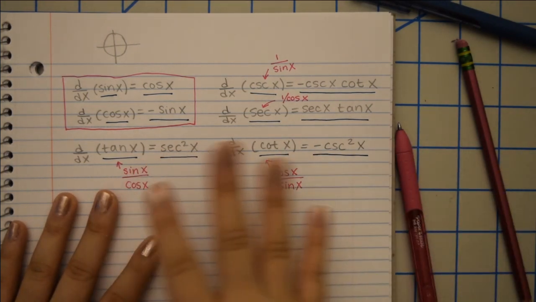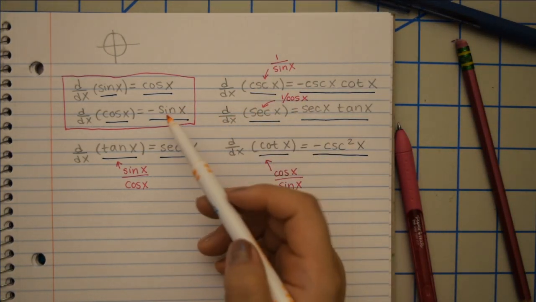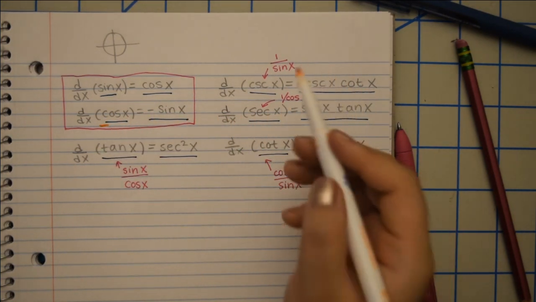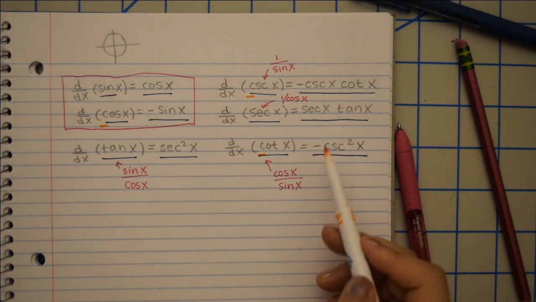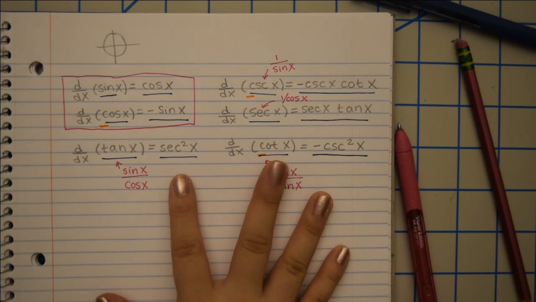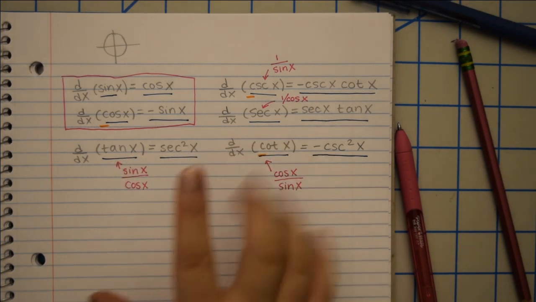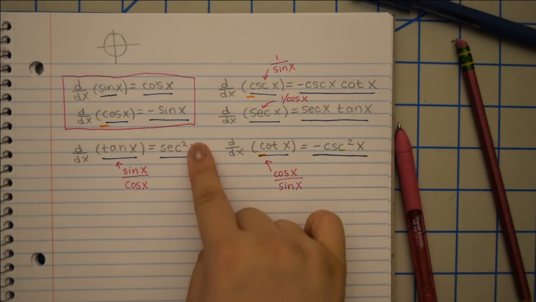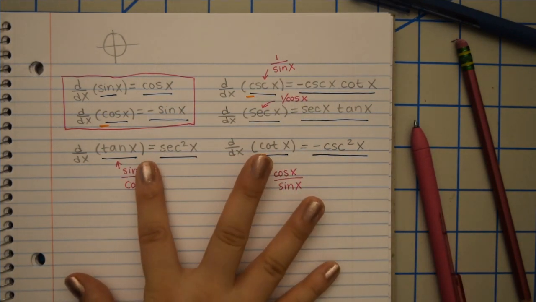One thing, if you are a pattern person, I can point out that knowing which ones are negative, the functions that start with the c, like cosine x, cosecant x, and cotangent x, all have negatives in their derivatives. And I also like to buddy them up or pair them up for patterns. So you'll see that tangent of x and cotangent of x have stuff squared, secant squared x and cosecant squared x in them. So tangent and cotangent are buddies in this way.